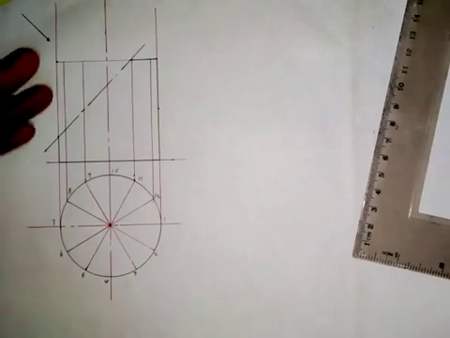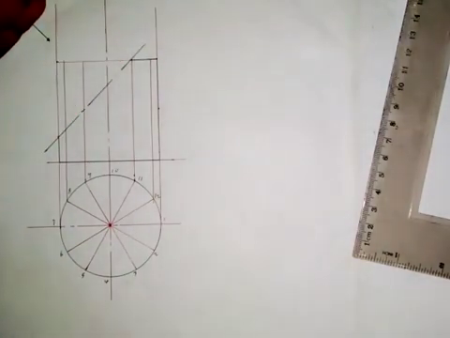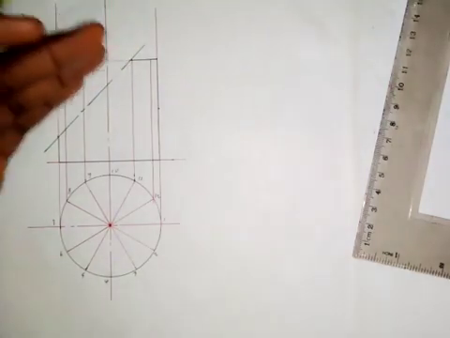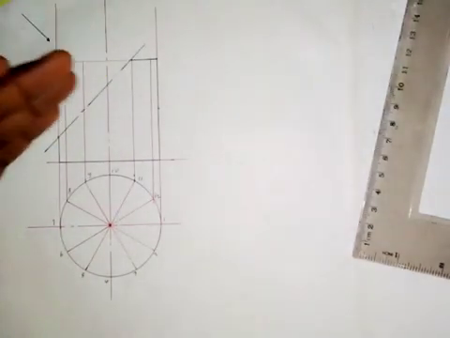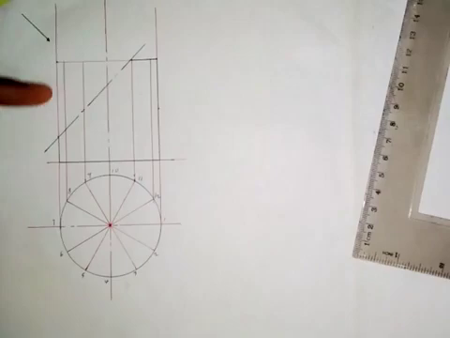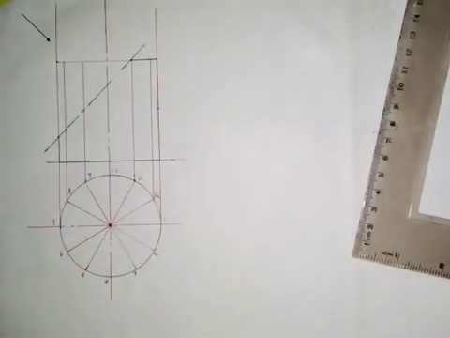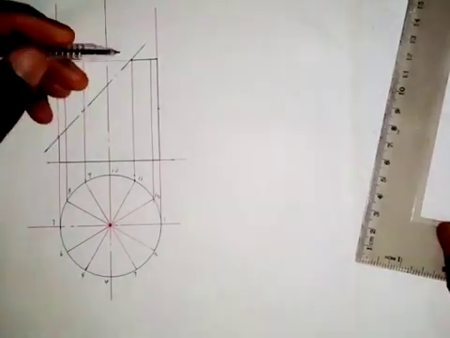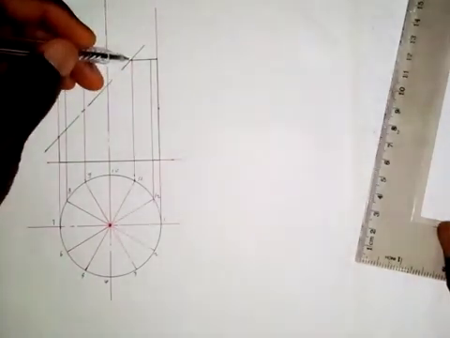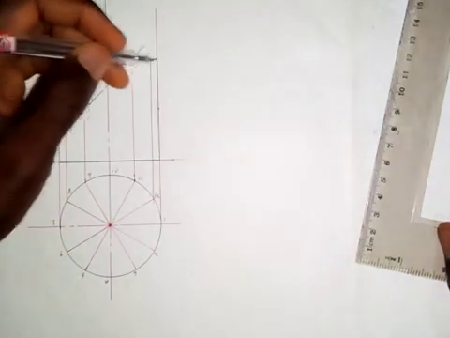The complete plan says that this part is cut off. So when we have the truncated cylinder before us, we are going to see a rough surface around here. That will also be shown in the plan. So what we need to do now: this part is cut off, and here we have this part which is not cut off.